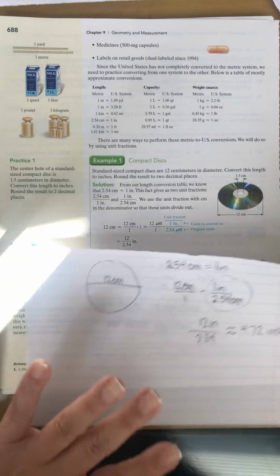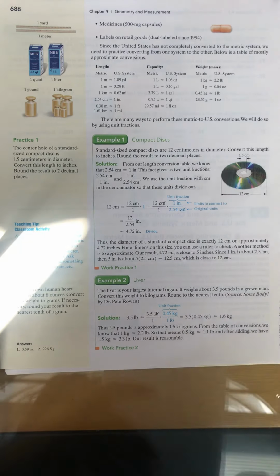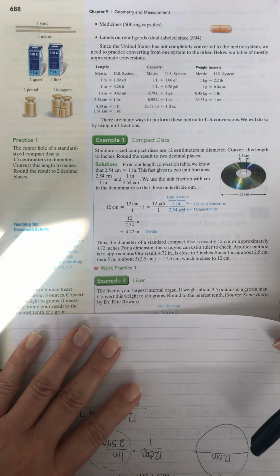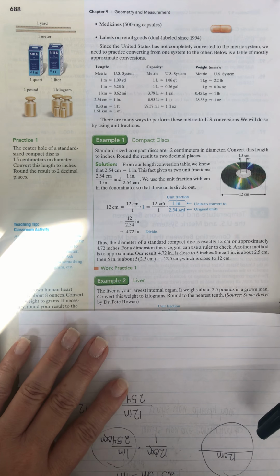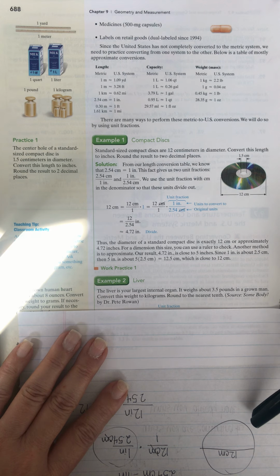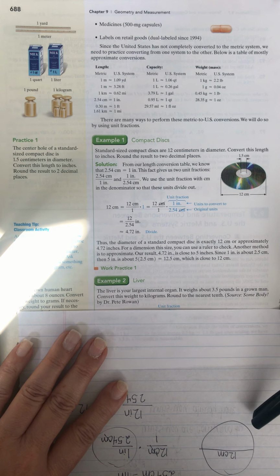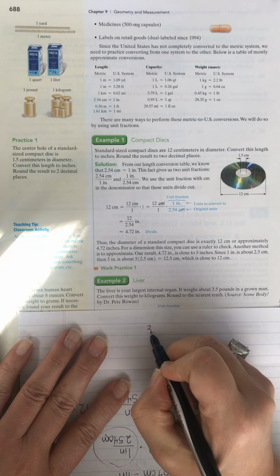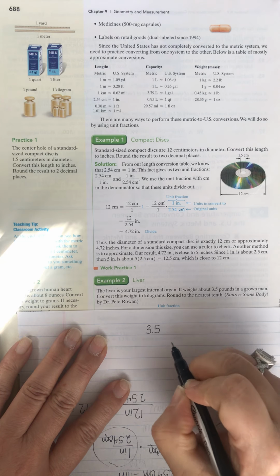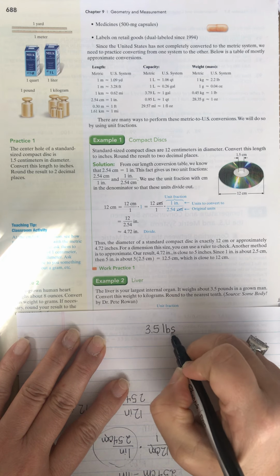Okay, that's example 1. Example 2 talks about the liver, which is your largest internal organ. It weighs about 3.5 pounds in a grown man. They want you to convert this to kilograms. So we are given 3.5 pounds, lbs.